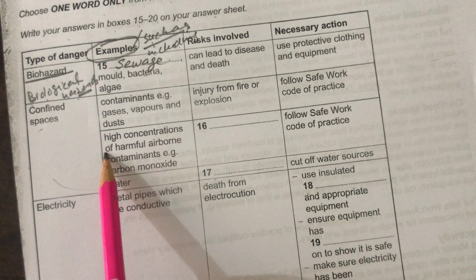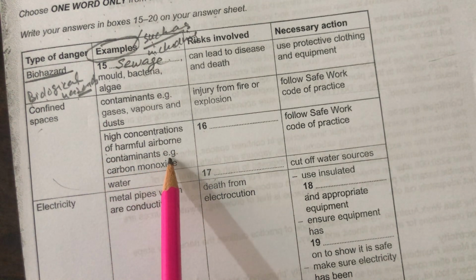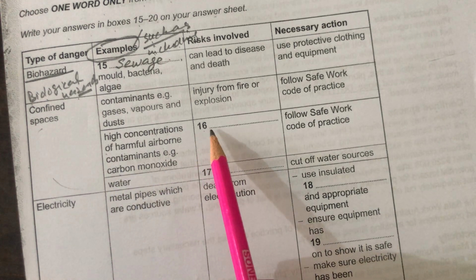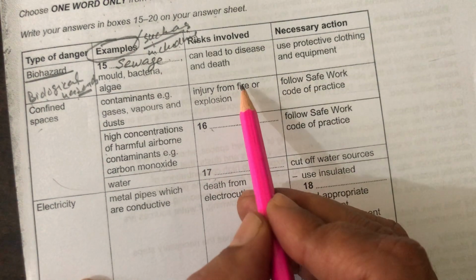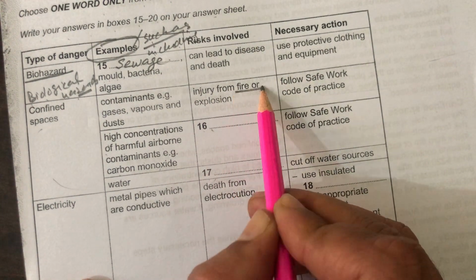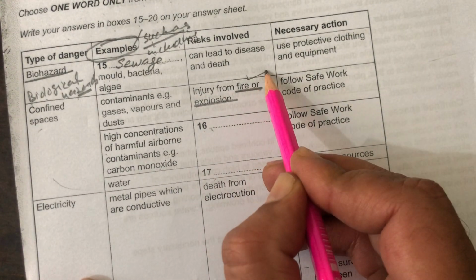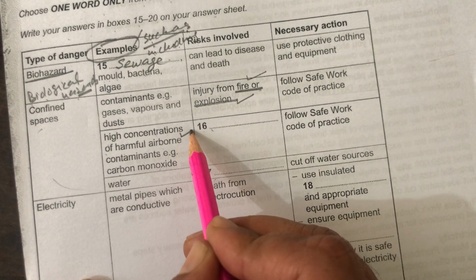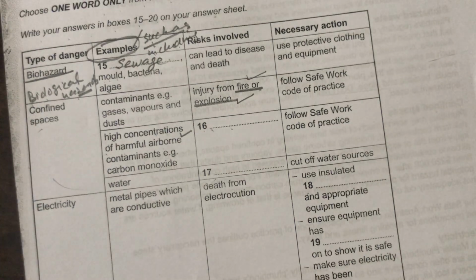High concentrations of harmful airborne contaminants, for example carbon dioxide. And then we have to find the risk involved. Our first risk is the fire or explosion, which is also given. So we have to find the fire or explosion, then we have to find these lines in the reading section. After this we can find the answer of question number 16.